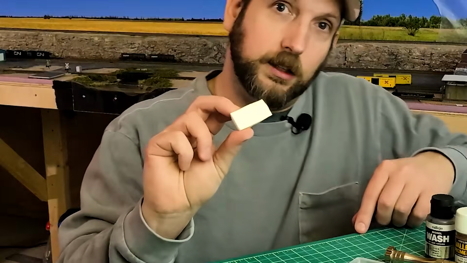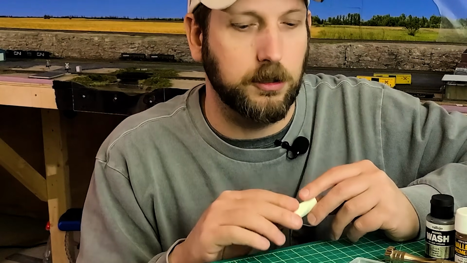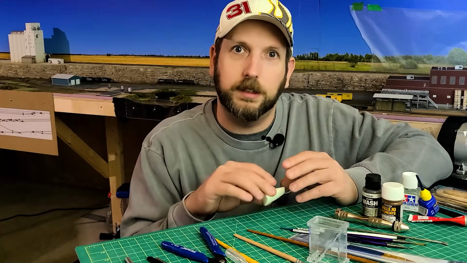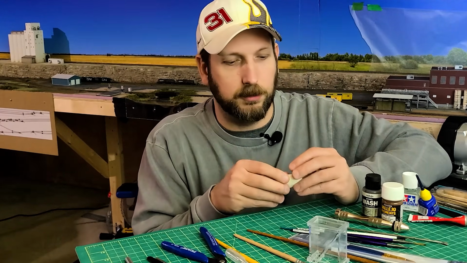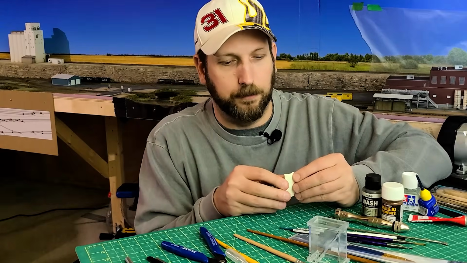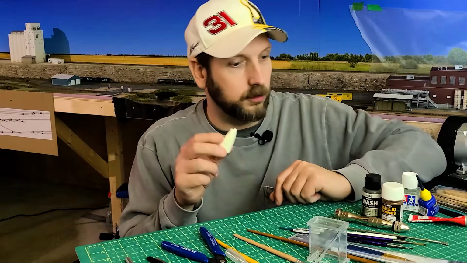Makeup sponges. These are awesome for maybe texturing paint, or maybe you're going to do some rust detail or weathering on a locomotive or something. Plus, you can cut them to different kinds of points or whatever, to get in the spots that are hard to get to. These are useful.